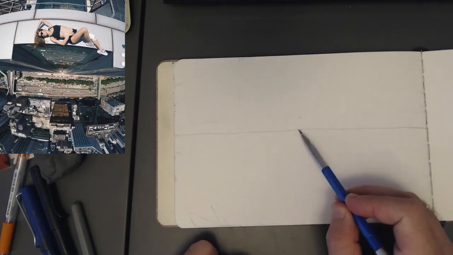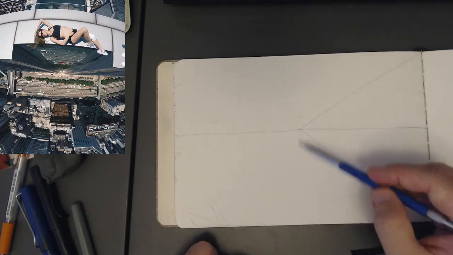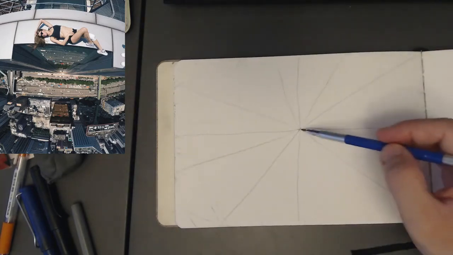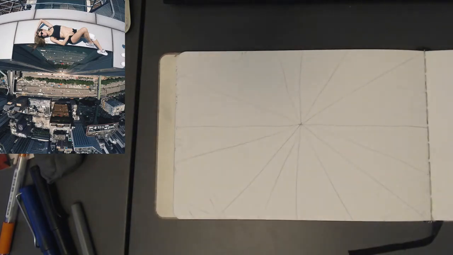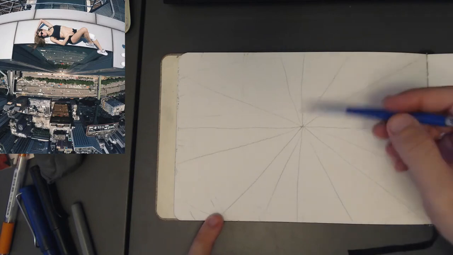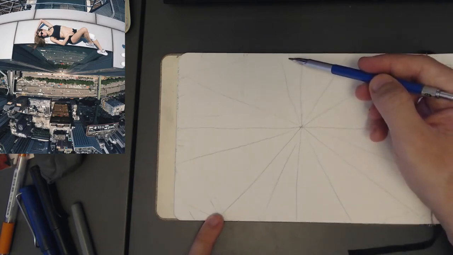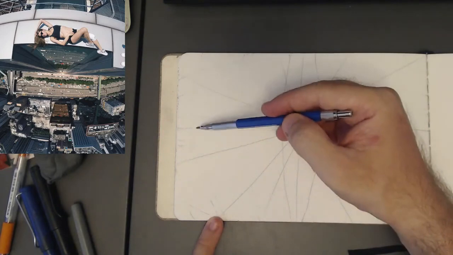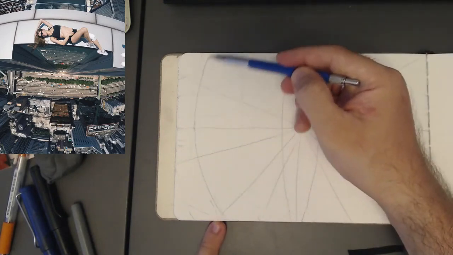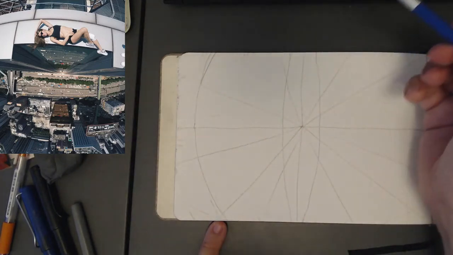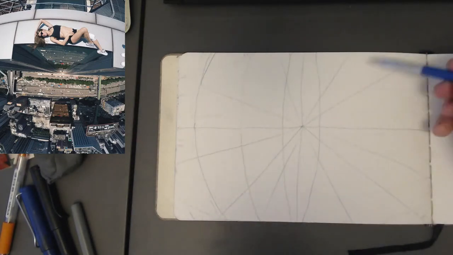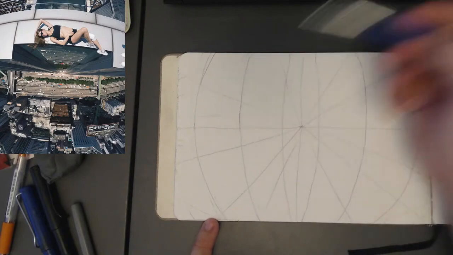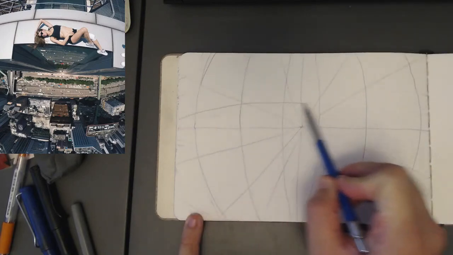So again, Z. Just make this kind of sun. Then X. And Y.